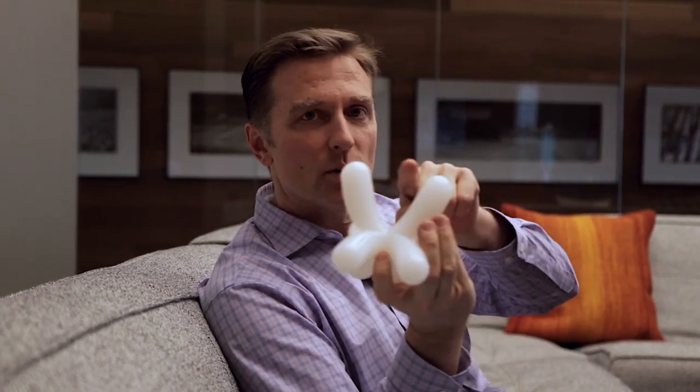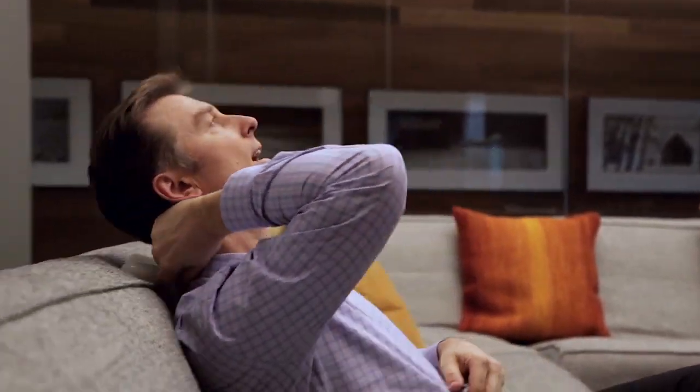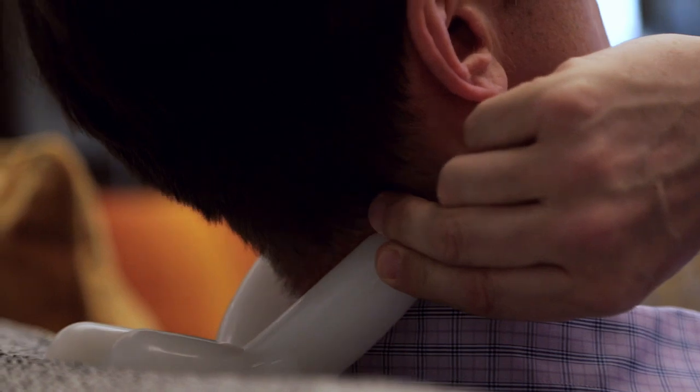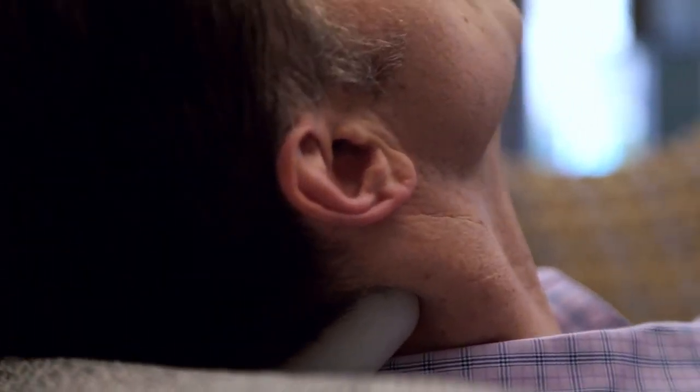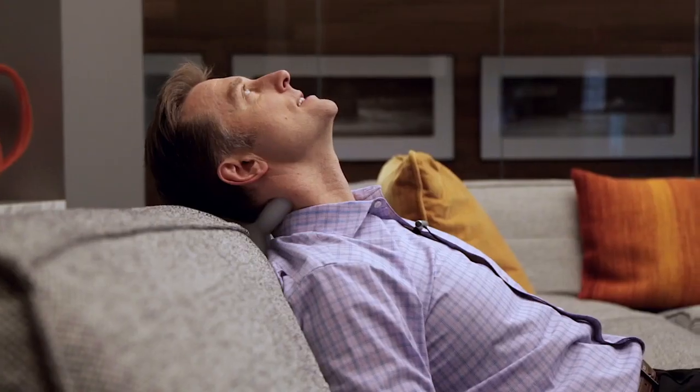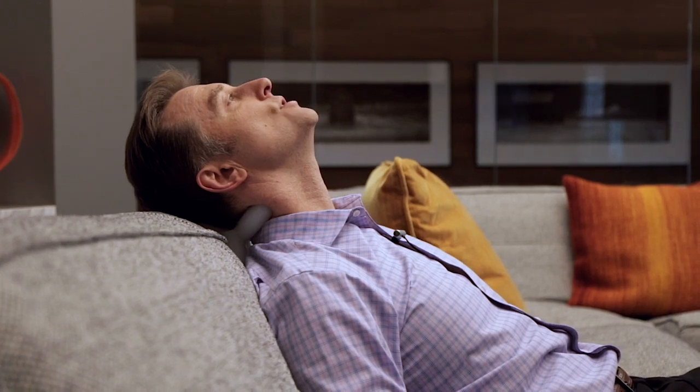So we have this little tool right here. It's very simple. We take the widest part right here, and on your couch, you lean back and you put this right in the mid part of your neck. And you sit back and you let gravity push your head back into this device, and you do this before you go to bed for 2 minutes.